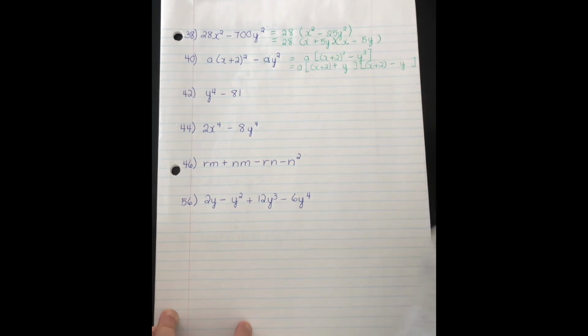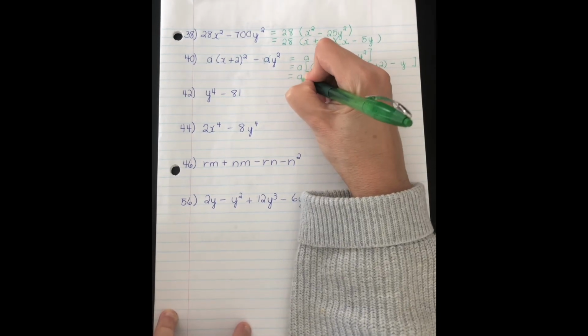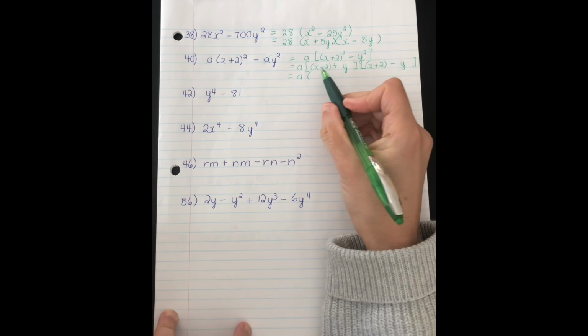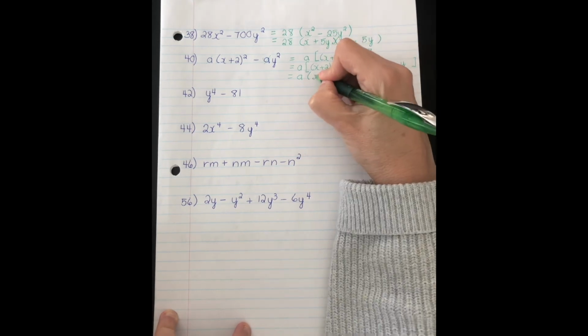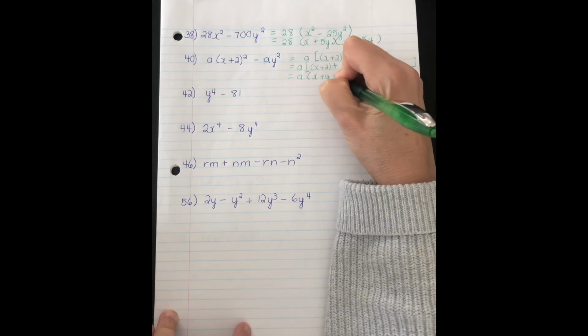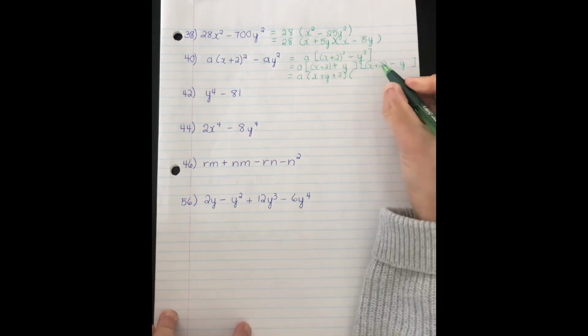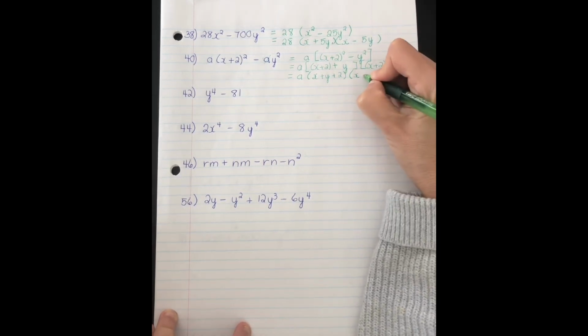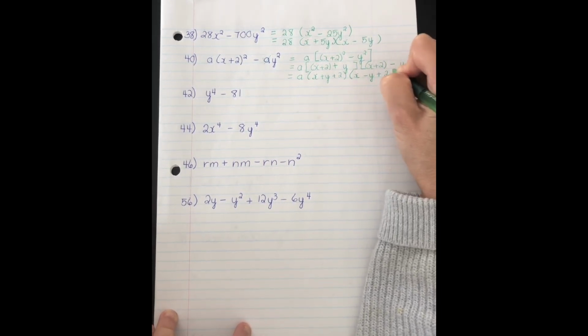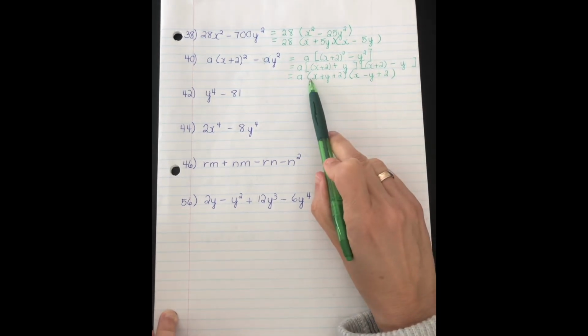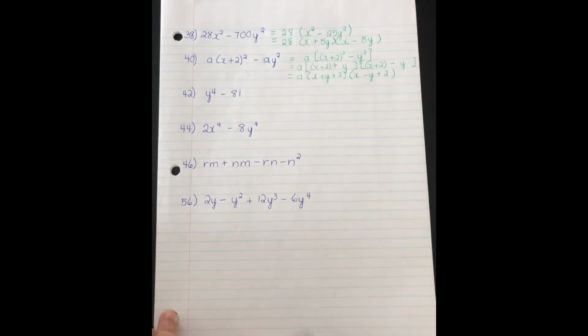And you could leave it like this, although in the final answer, normally you would see this term written x plus y plus 2. And this one, x minus y plus 2, like that. So generally, the variables first.